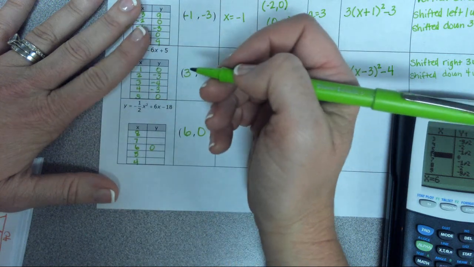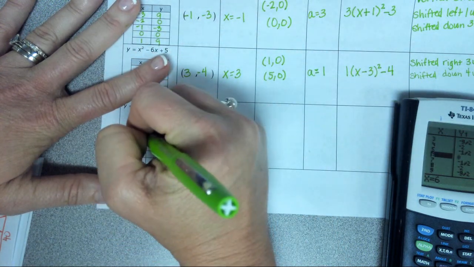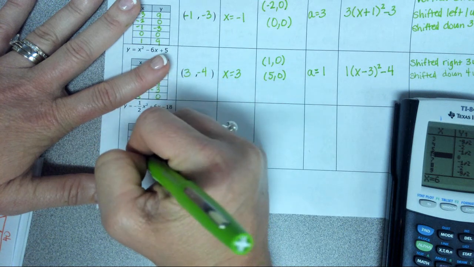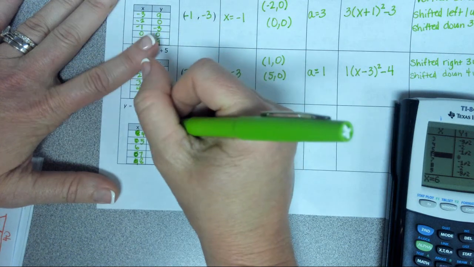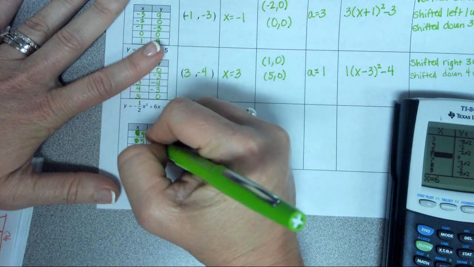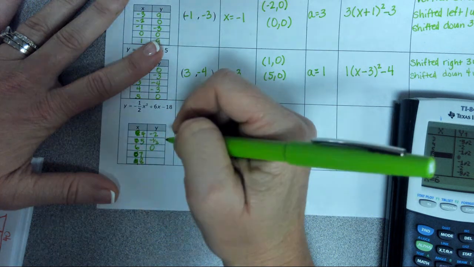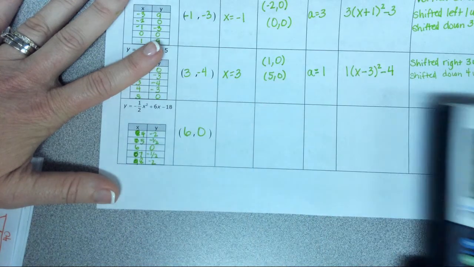I just went in the opposite direction. I don't know why. So it's 4, 5, 6, 7, 8. Okay, so at 4 we have negative 2, and then 5, negative 1 over 2. 0, and then negative 1 over 2, and negative 2.